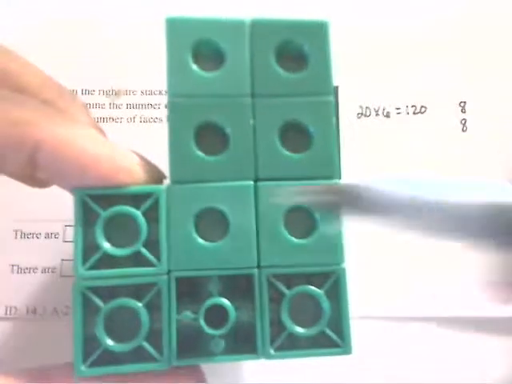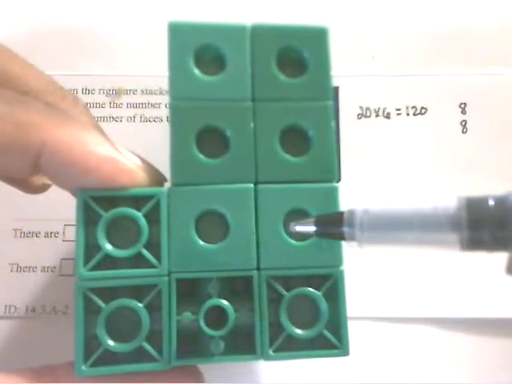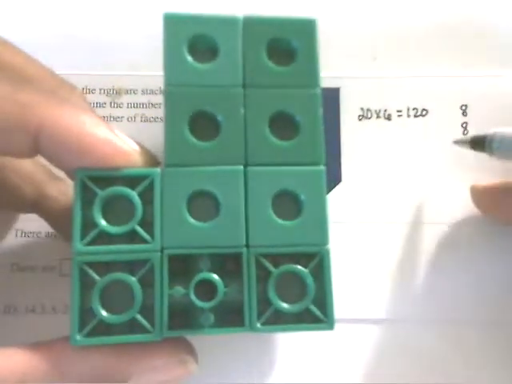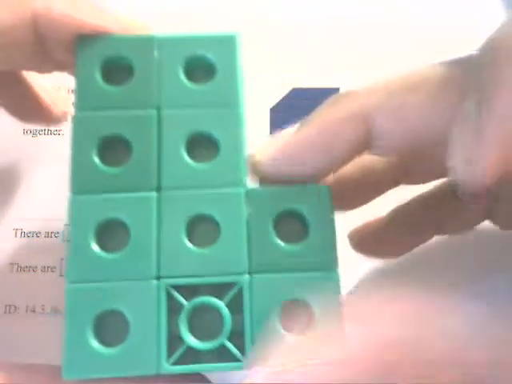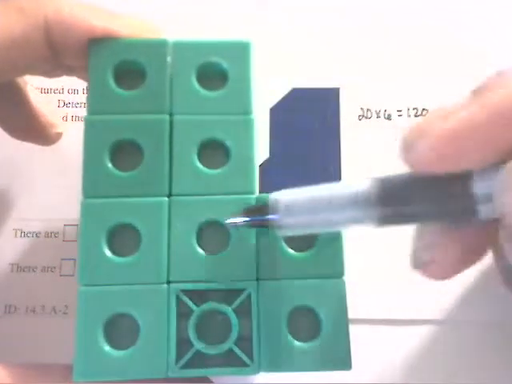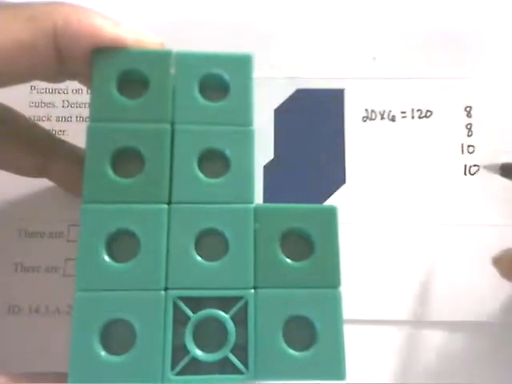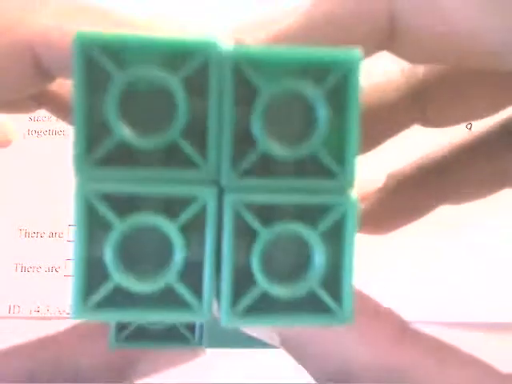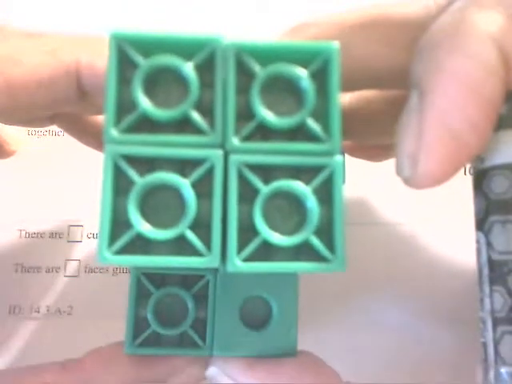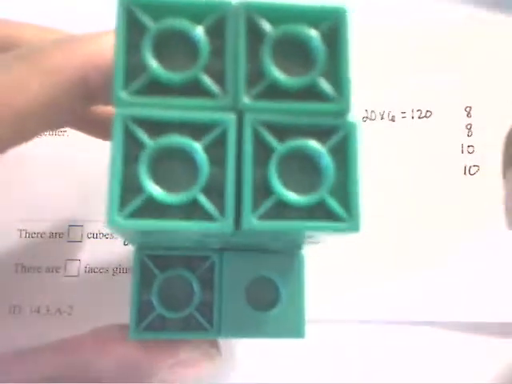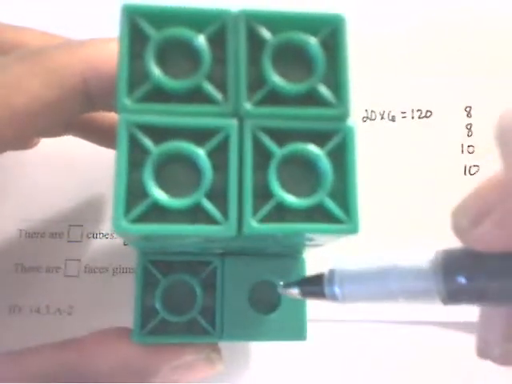The sides have 1, 2, 3, 4, 5, 6, 7, 8, 9, 10 faces, and the left and the right side each have 10 faces as well. Now the top and the bottom. If I show you this from the top, you only see 1, 2, 3, 4, 5, 6 faces. And on the bottom, there are also 6 faces.